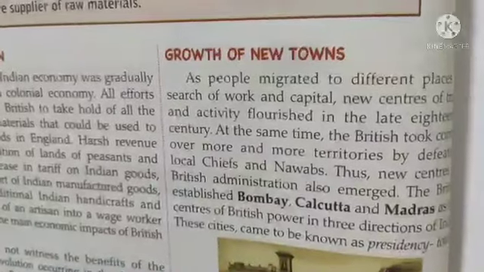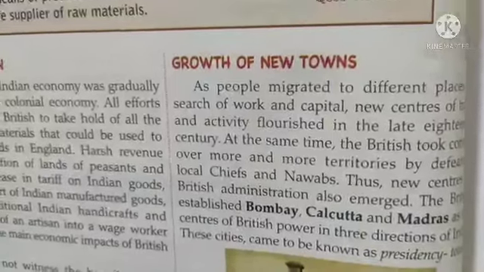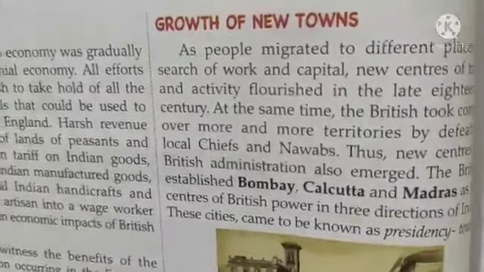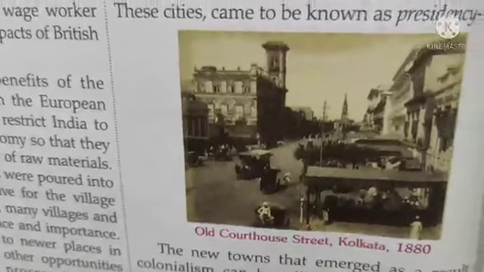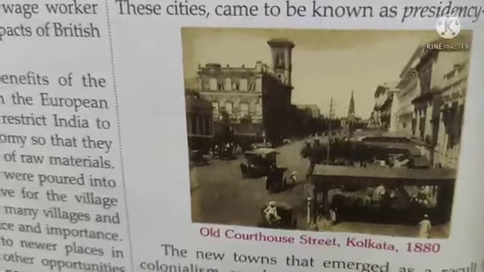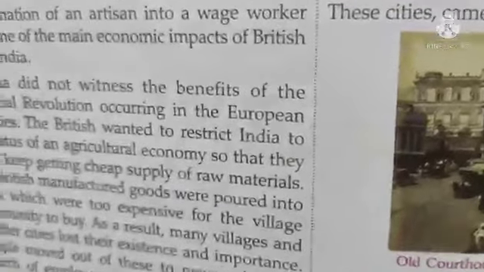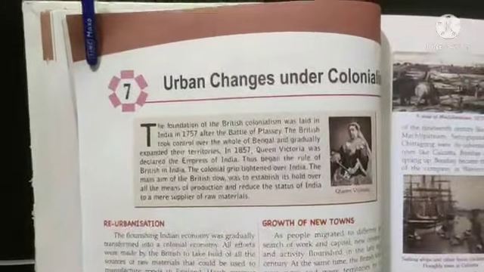Basically new towns grew at the main cities, the main centers of administration during the British, which were Bombay, Calcutta and Madras, and these were known as the presidency towns. Here you can see a picture of Old Courthouse Street, Kolkata, 1880. So Kolkata, Bombay and Madras were presidency towns. The new towns grew up, and we will know about these new towns in the next video.